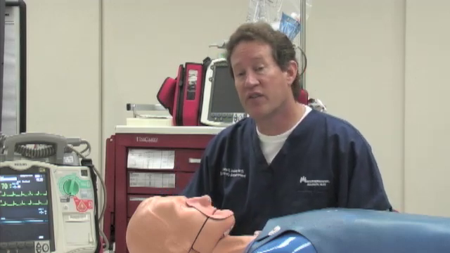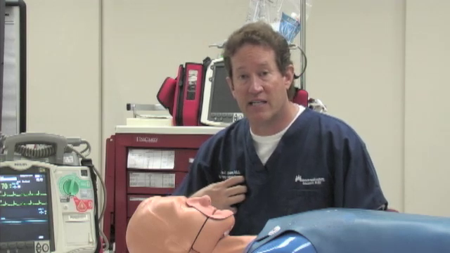So if we give you an inferior MI, ask for a right-sided lead to rule out an RV infarct and avoid nitro. If you give nitro to a patient with a right-sided ventricular infarct, their blood pressure may bottom out because the right heart that's infarcting relies on the preload coming back from the body, from the inferior vena cava, to generate that blood pressure.